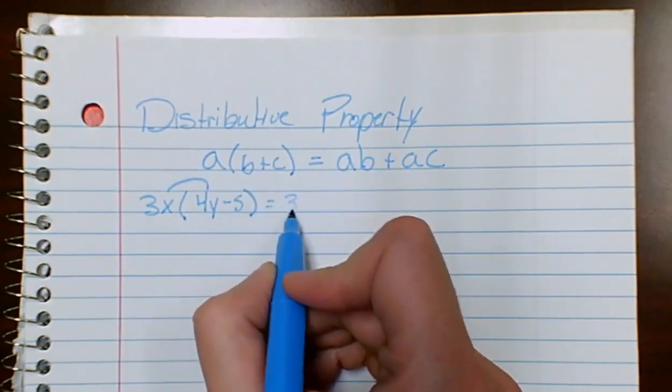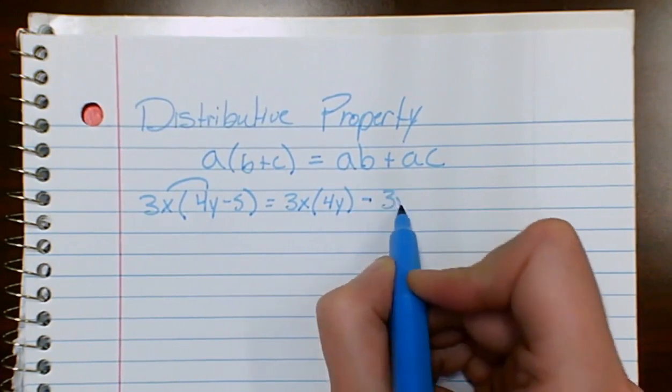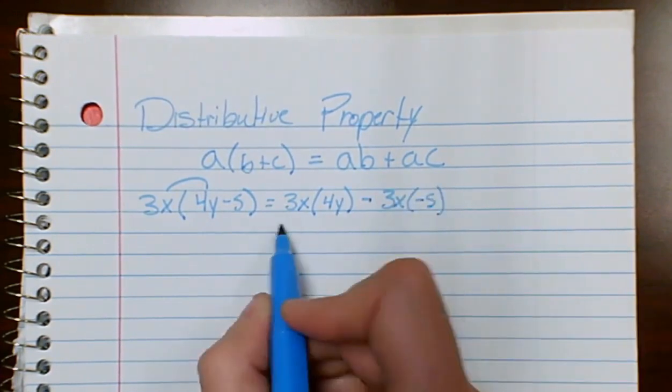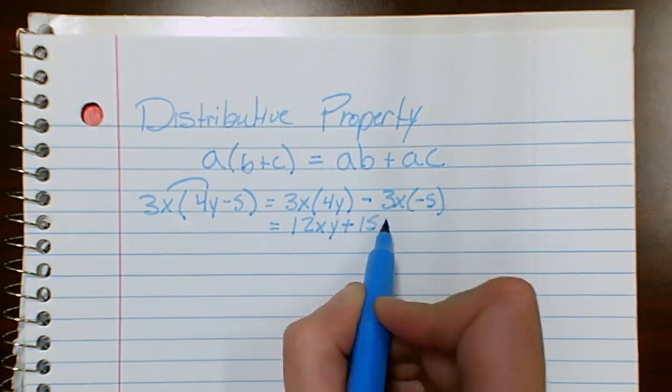So some examples: 3x times 4y minus 5. I will write this out the first time. So 3x times 4y minus 3x times negative 5. This will be 12xy plus 15x.